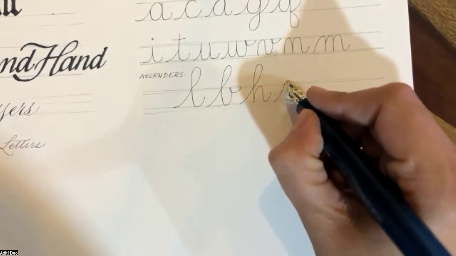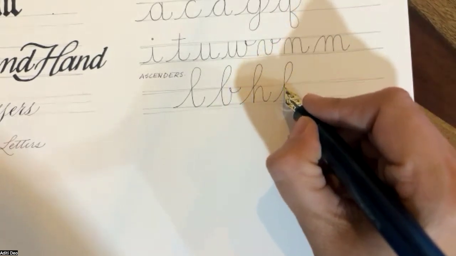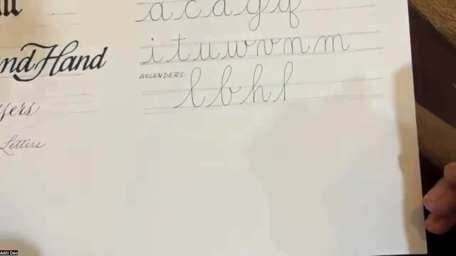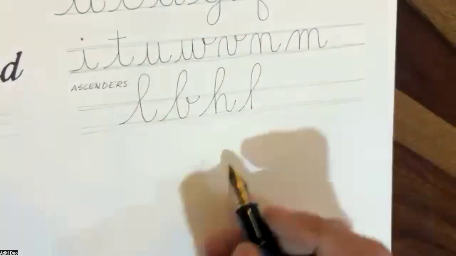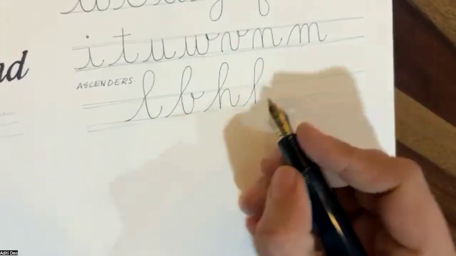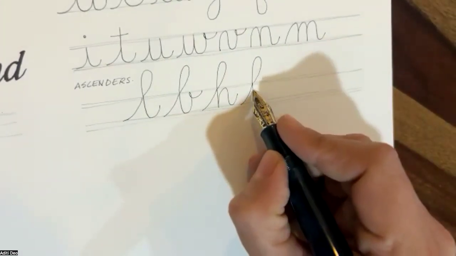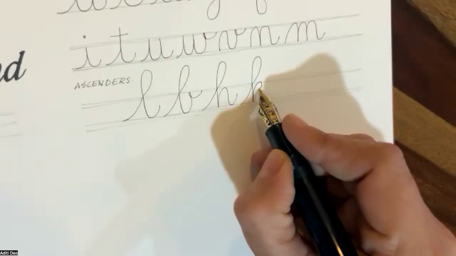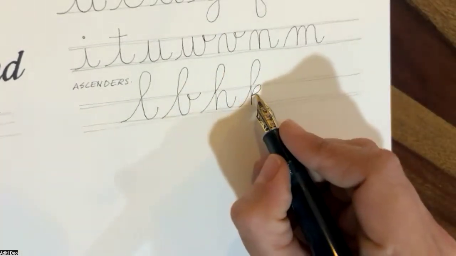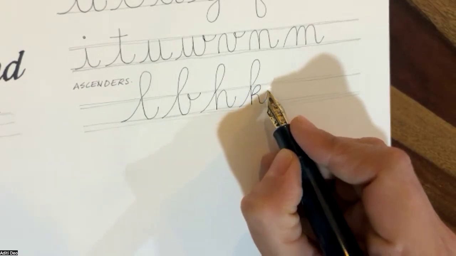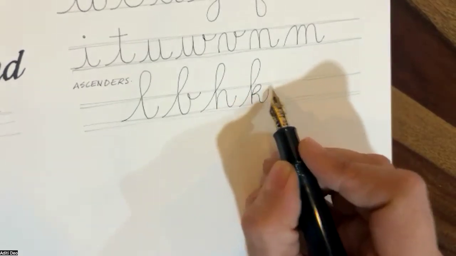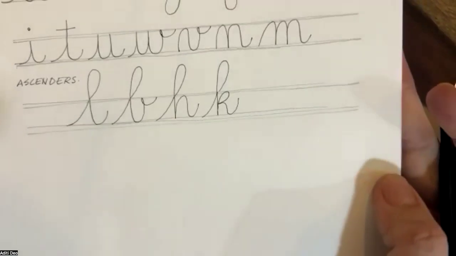And for the K, it is a little complicated. I want you to see this. So it's like the H, but it goes out and you almost draw a petal shape. And then you come out like a small H over here, and then you pull your line up.